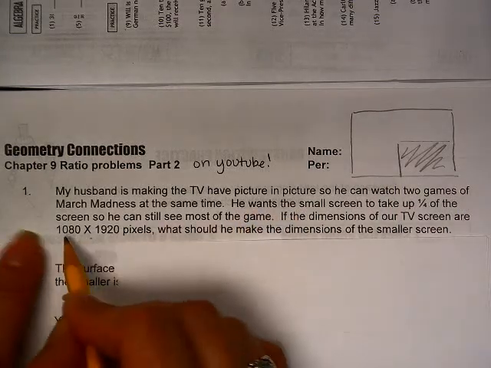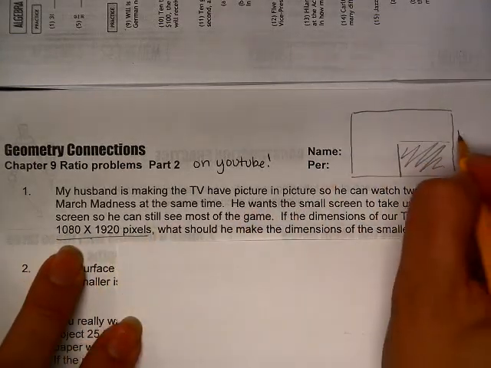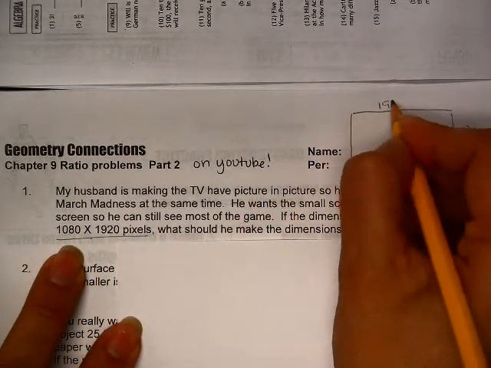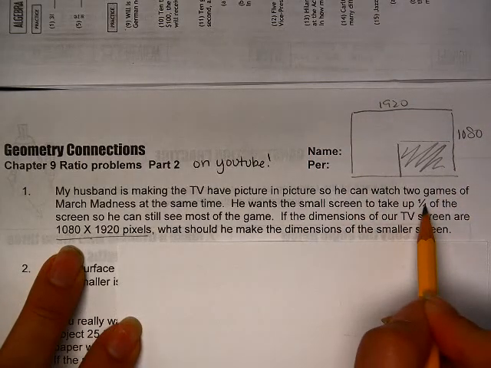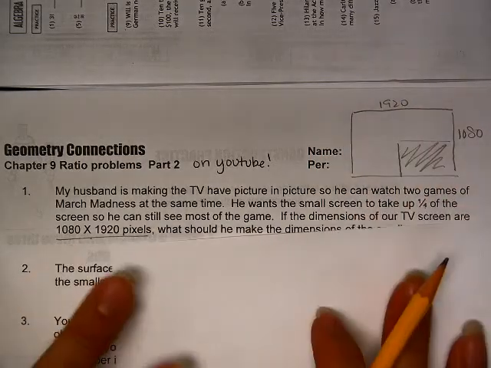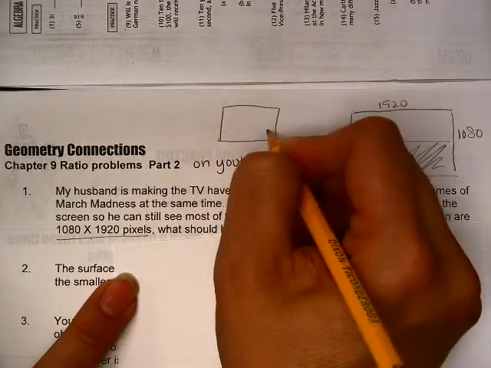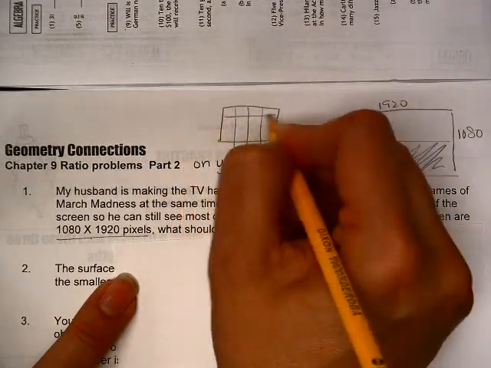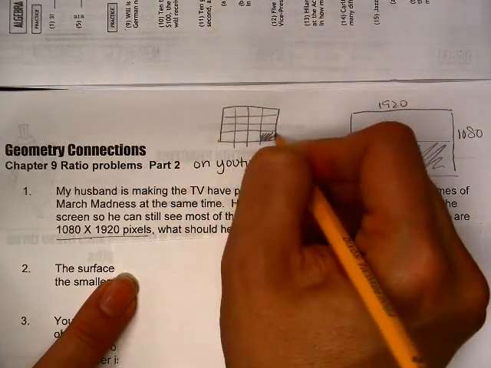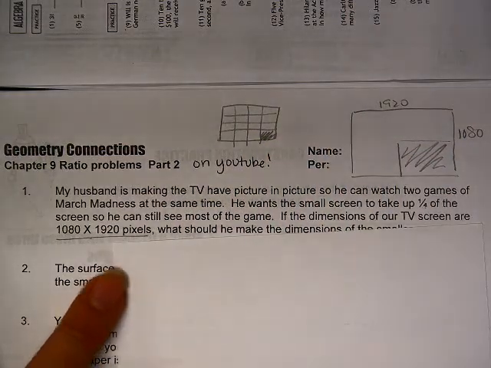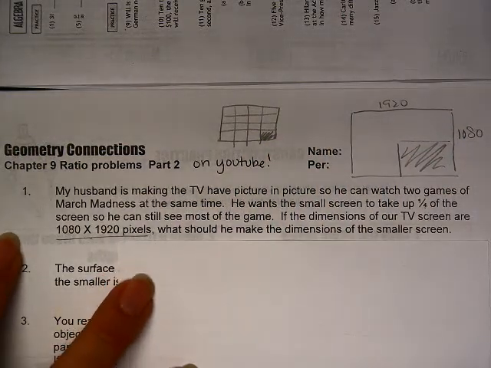And he said, okay, these are the pixels. So I have my 1080 by 1920. And since I want it to be a quarter of the screen, he said, well, just divide them both by 4. And what happened was that this is how big the screen was. And it was like the world's tiniest little basketball players running around and you couldn't see a thing.